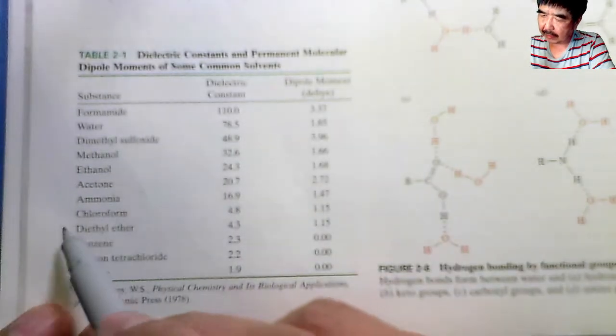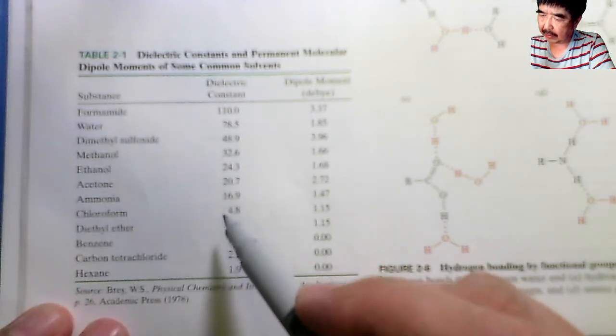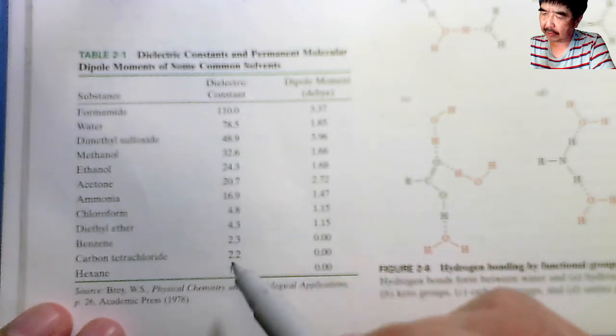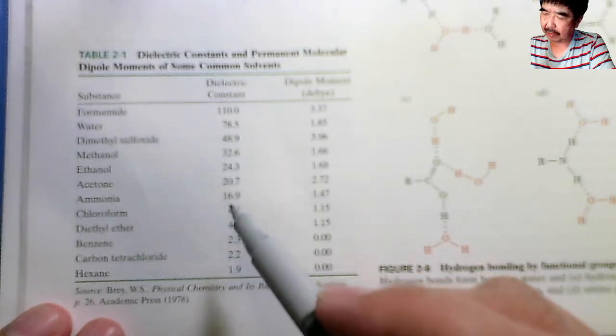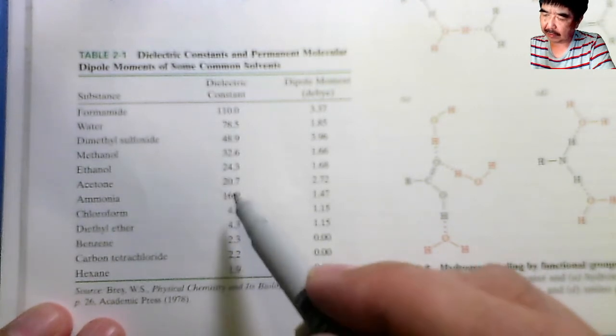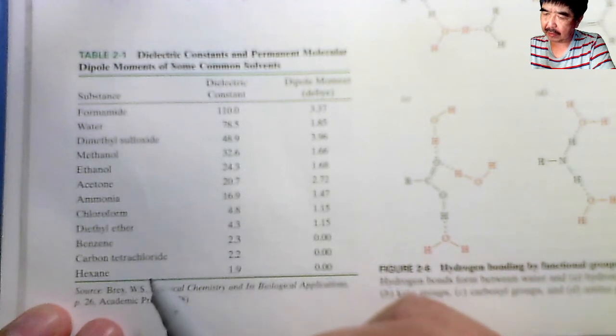Then at the lower part are organic solvents. Those organic solvents have lower D values. Therefore, generally speaking, salts cannot dissolve in organic solvents.